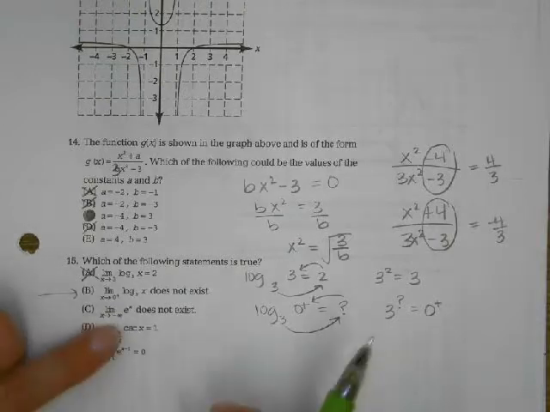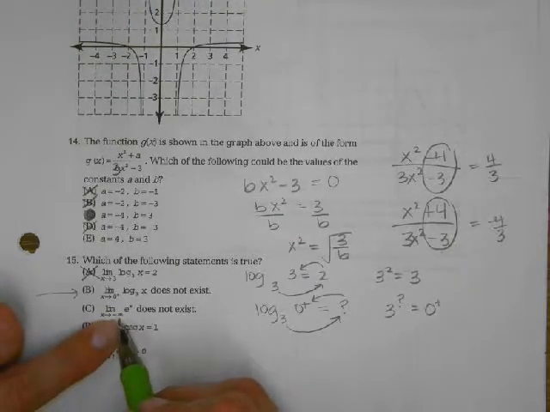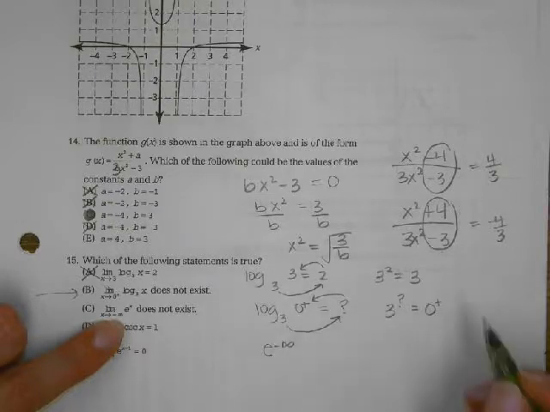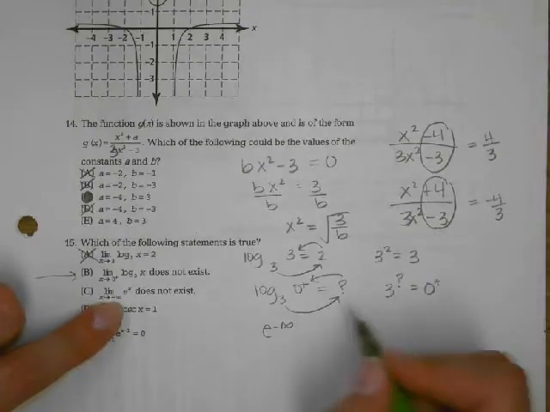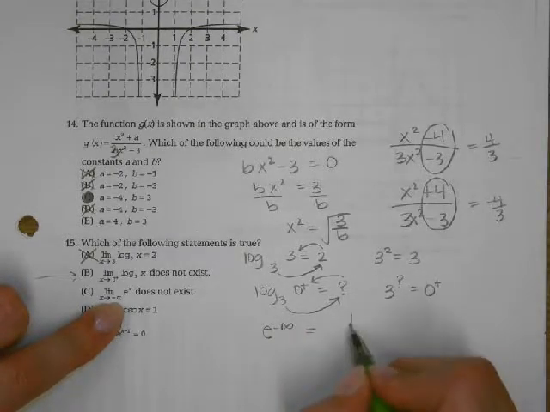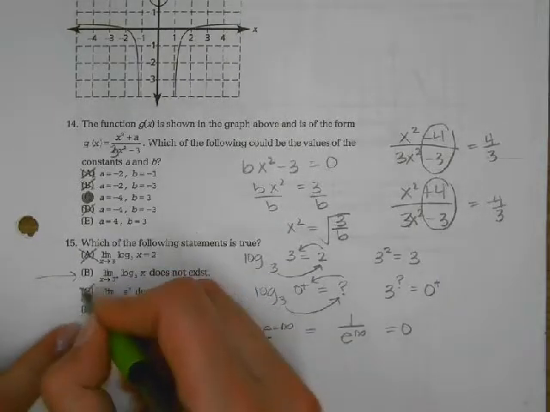Here, we're saying that the limit does not exist as x goes to negative infinity. So here I'm going to say e to the negative infinity. I want to see if that limit exists. And we recall that any time you have a negative exponent, you write that as 1 over e to the infinity. And that limit is 0. That does exist, so this is not the answer.